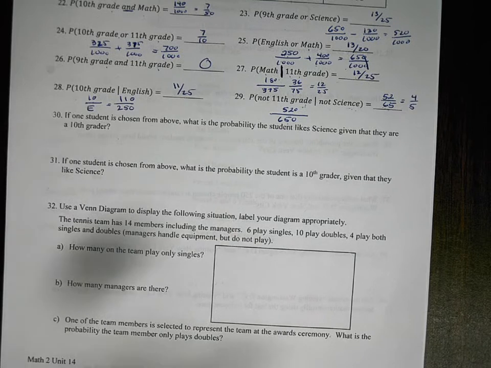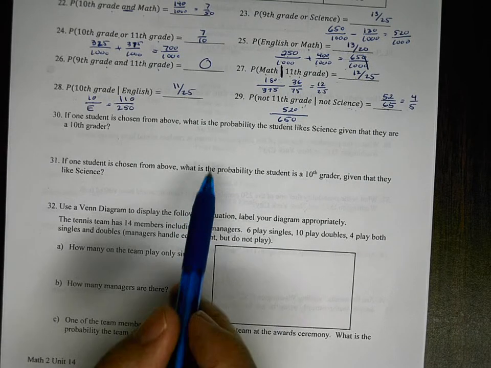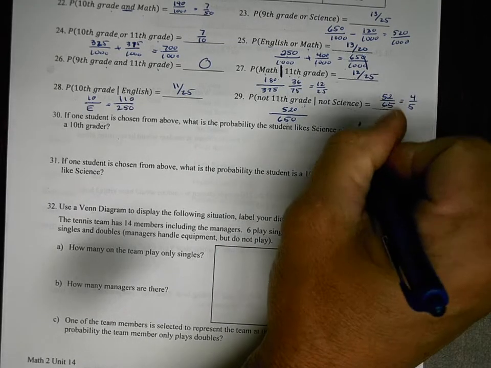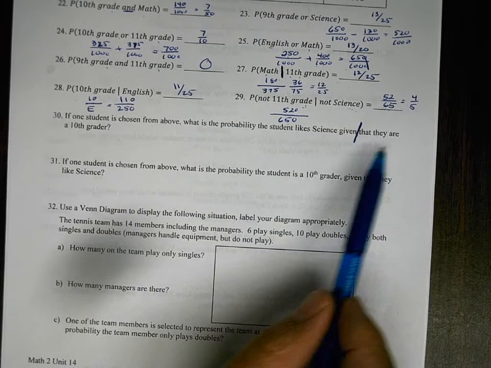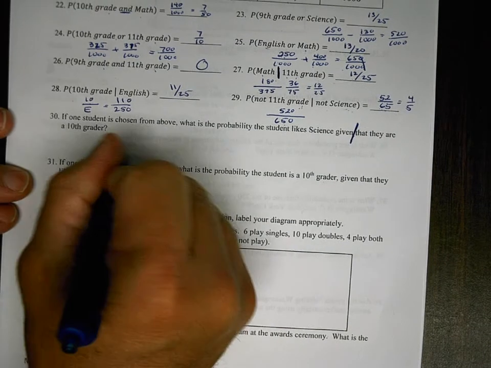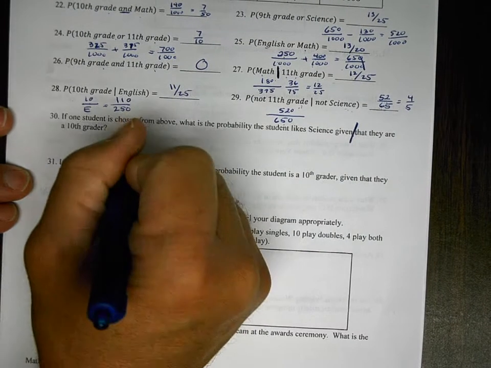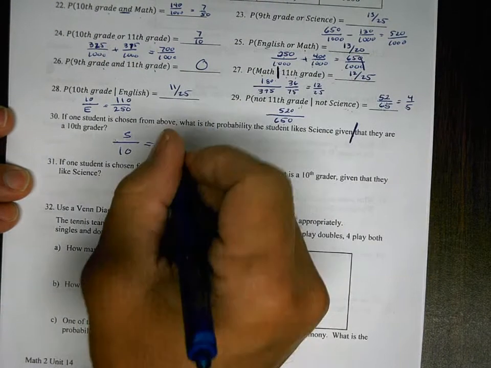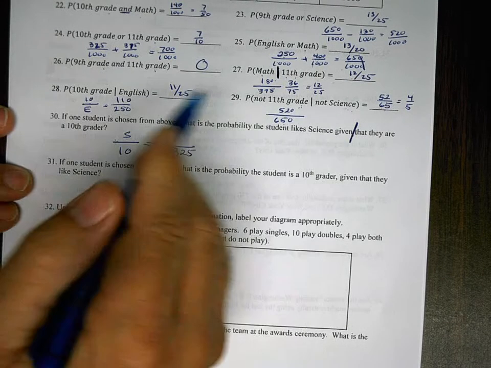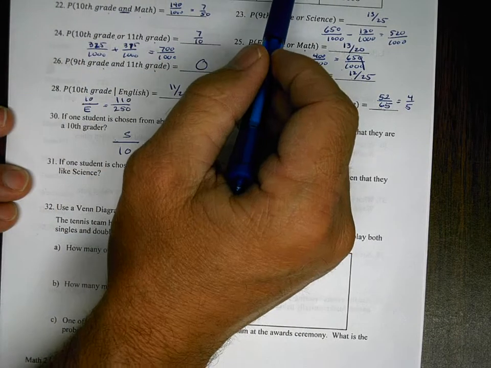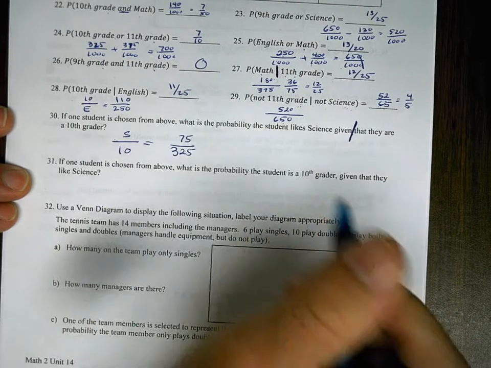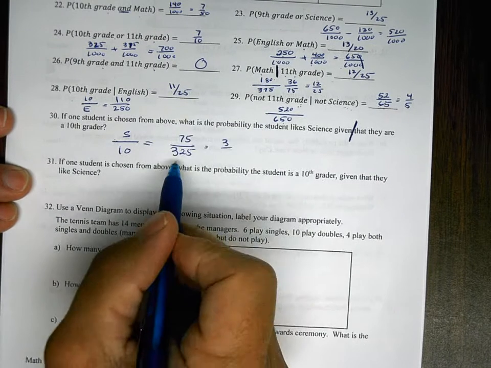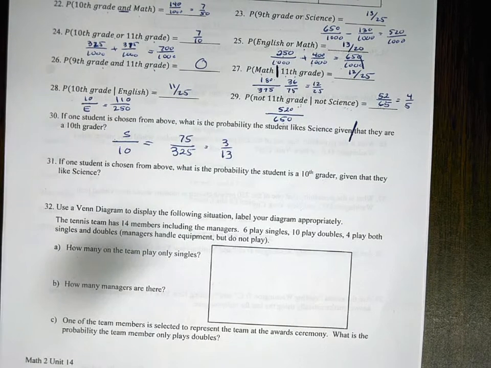Number 30, if one student is chosen from above, what is the probability that student likes science, given that they are in 10th grade? So, remember, we're talking about 10th graders who like science. How many 10th graders are there total? 325. And how many of those 325 like science? 75. And let's see, 25 goes into that 3 times. 25 goes into that 13 times.